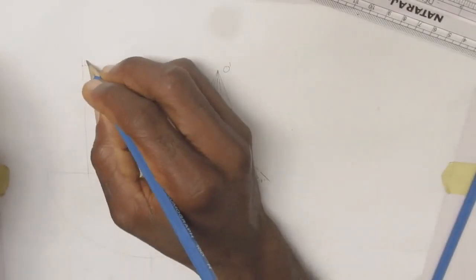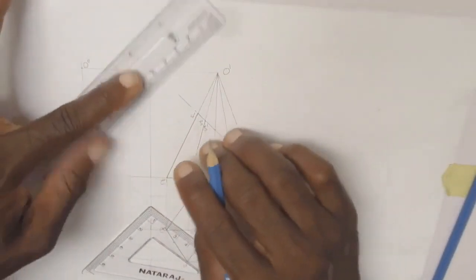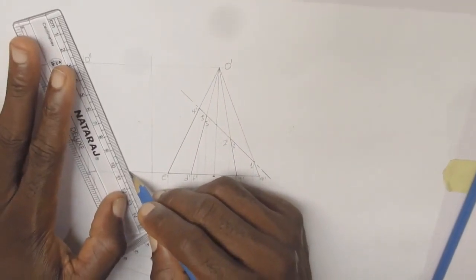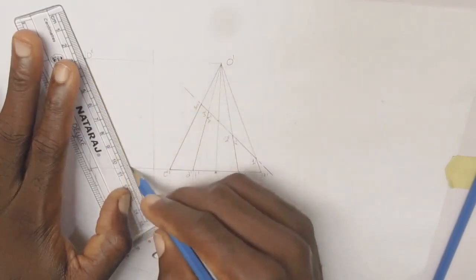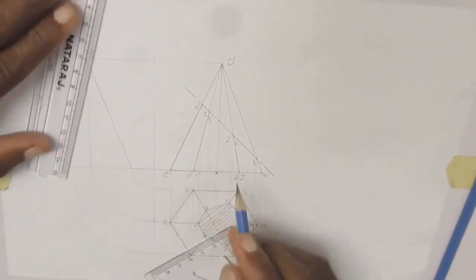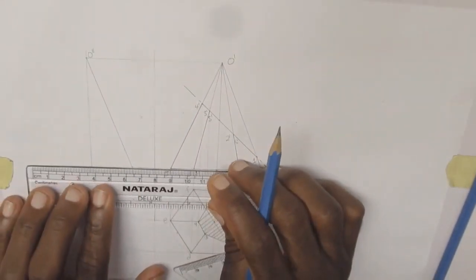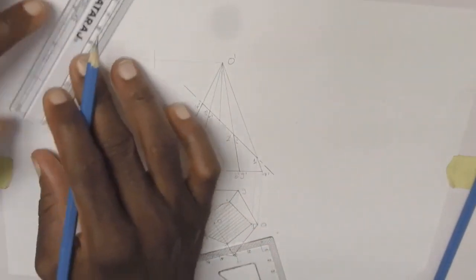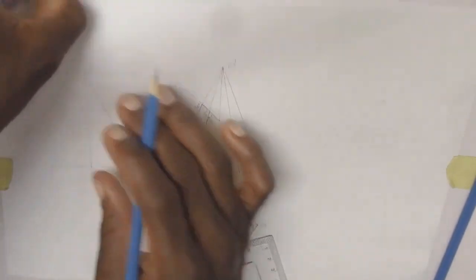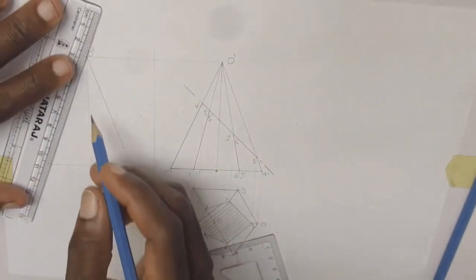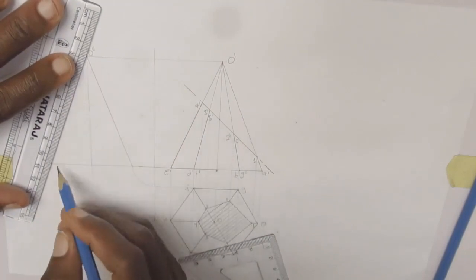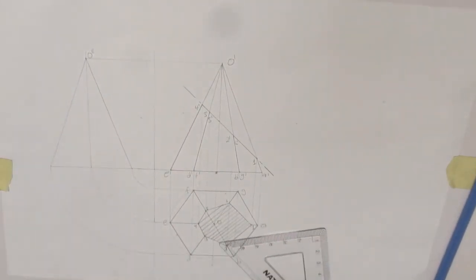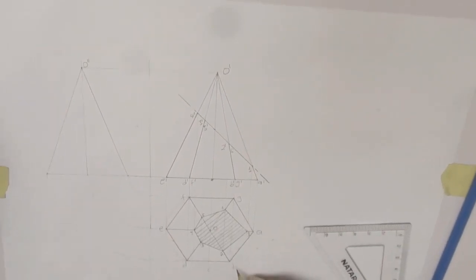So here on the front view we have O prime, so here we make it O double prime, then we connect the other points to the apex. We have this one too connected to the apex, so that's the main outline for the end view.